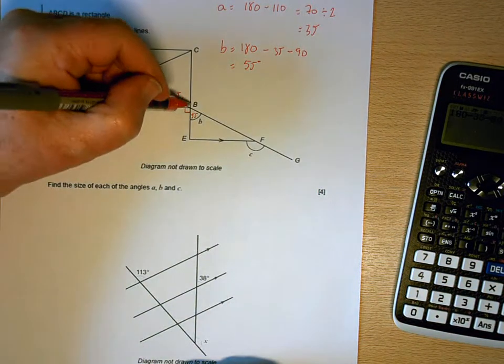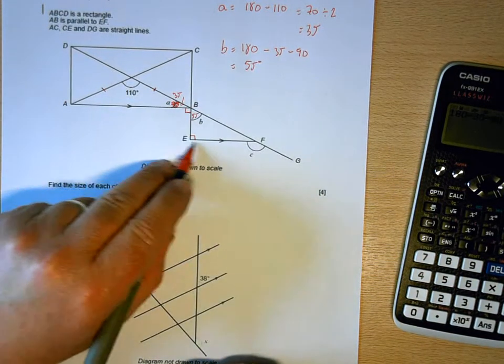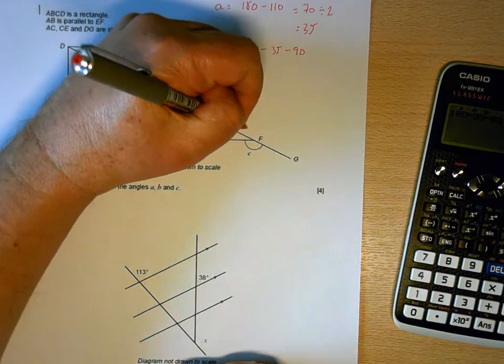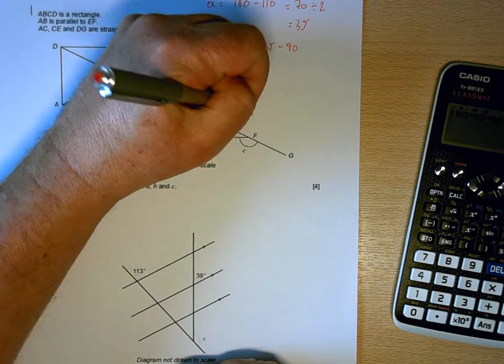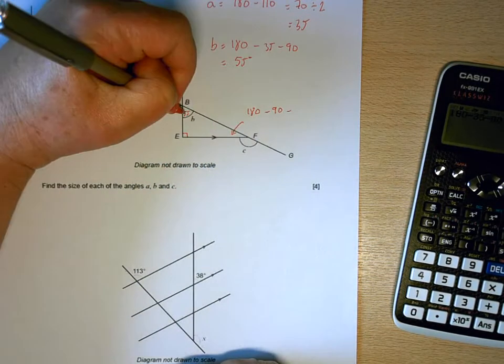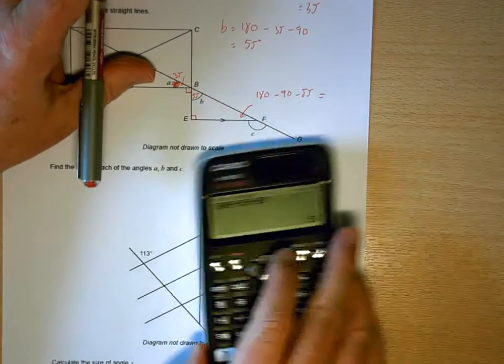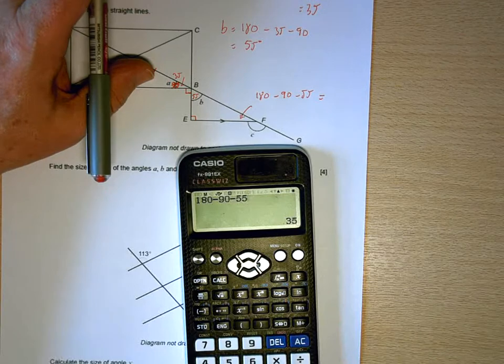So I now know that that is 55. I know that this is a right angle. It's a right angle triangle. It's a Z with that because they're parallel. So that means I can work out what that is by doing 180, take away 90, take away 55, which is 35.